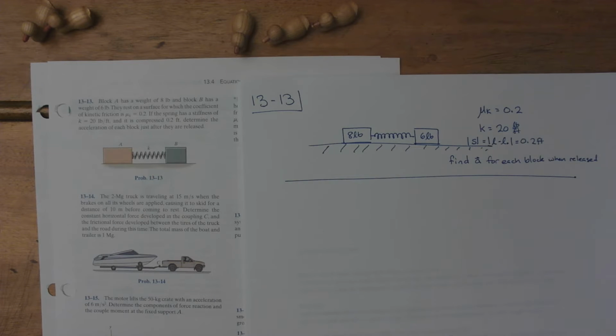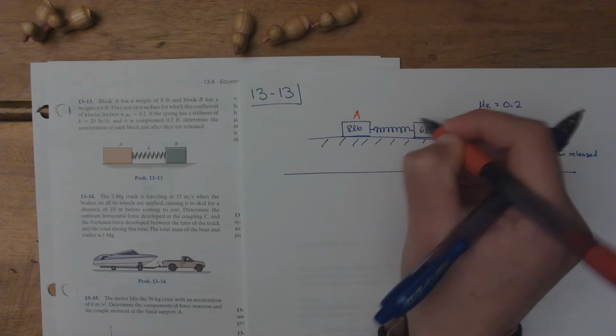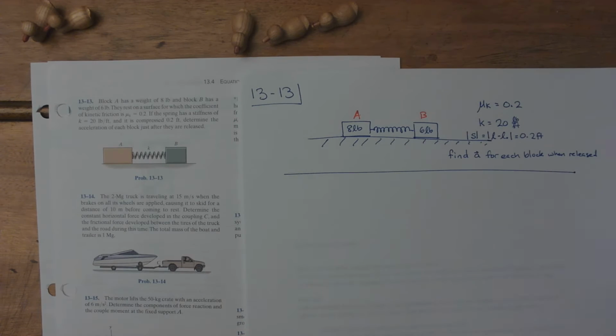This is problem 13 from chapter 13. Block A has a weight of 8 pounds and block B has a weight of 6 pounds. They rest on a surface for which the coefficient of kinetic friction is 0.2. If the spring has a stiffness of 20 pounds per foot and it is compressed 0.2 feet, determine the acceleration of each block just after they are released.